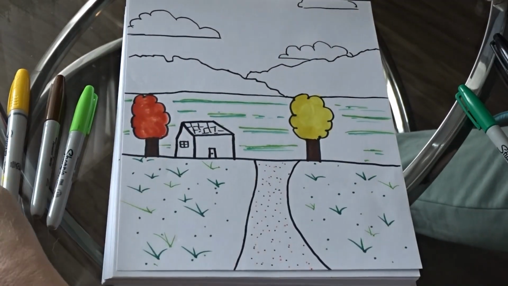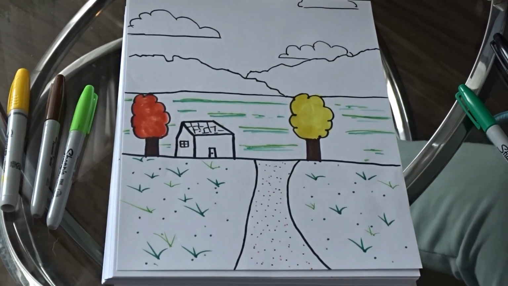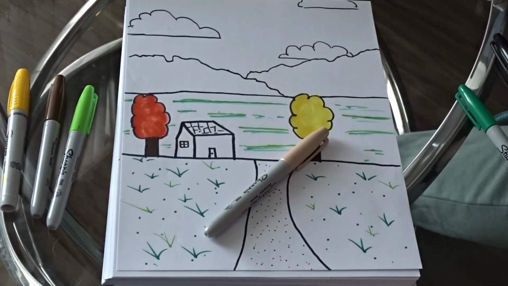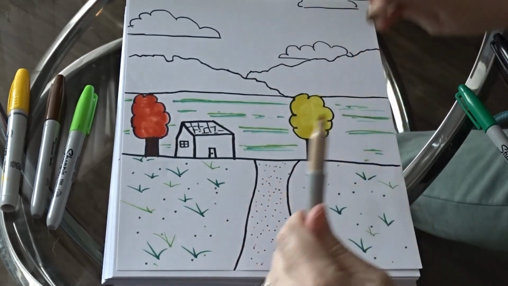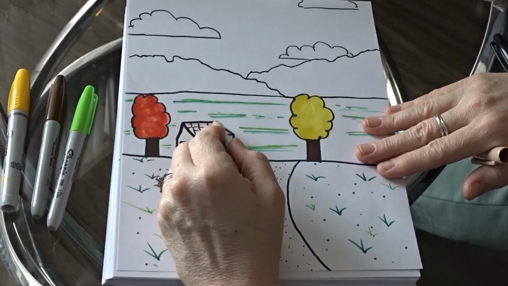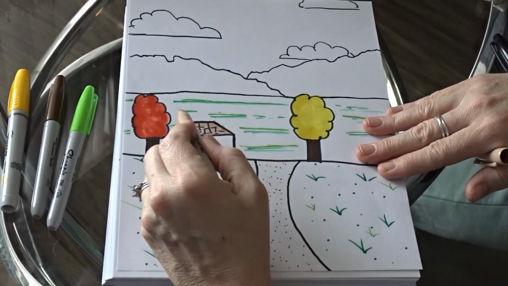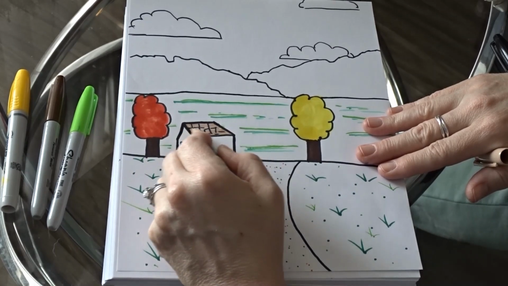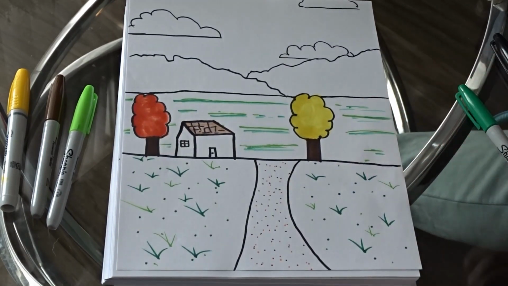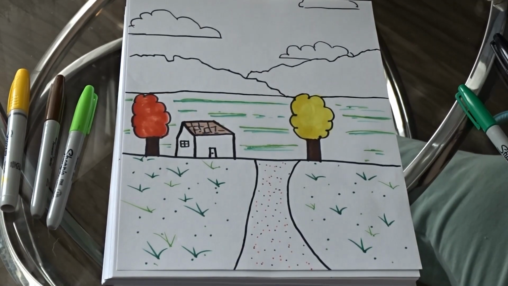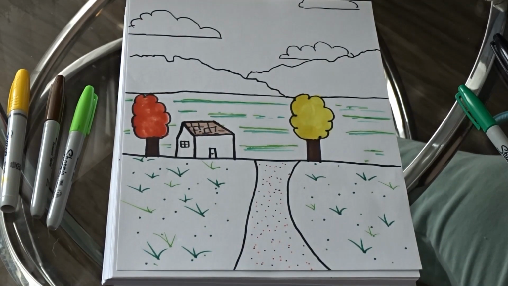All right. Now I'm going to color the roof of my house. And I have this kind of beigey Sharpie. No idea what it's gonna, oh, that looks cool. I like it. I had no idea what I was gonna end up with. I just took a chance there. Okay. And then I am going to color my house.